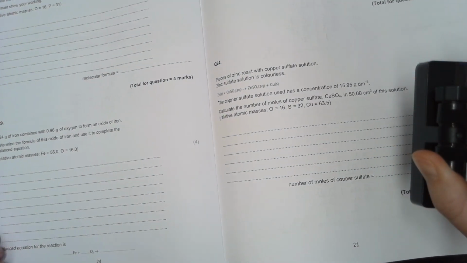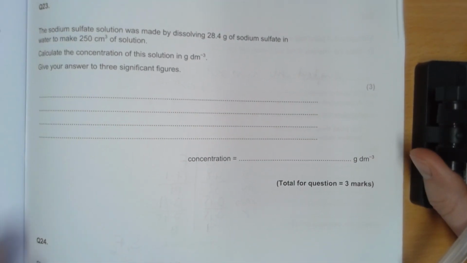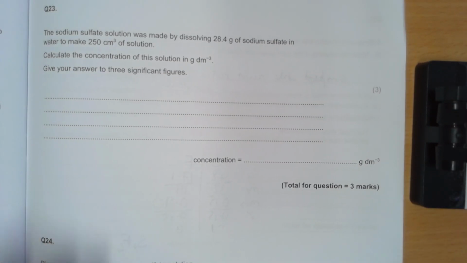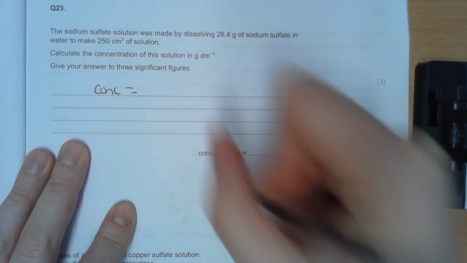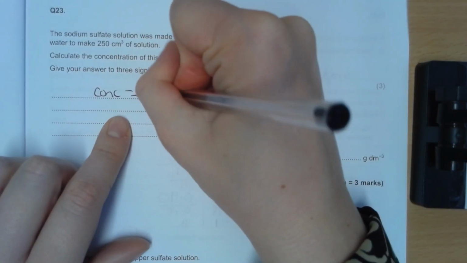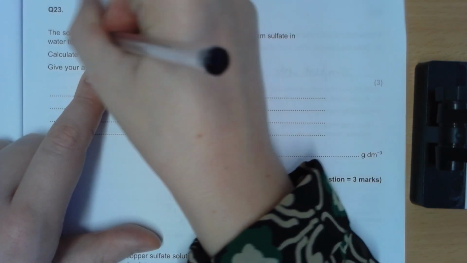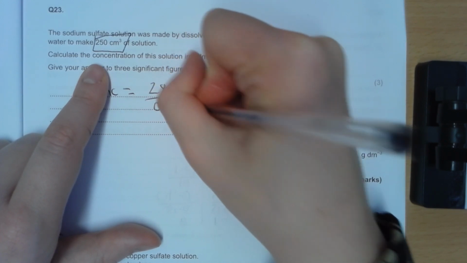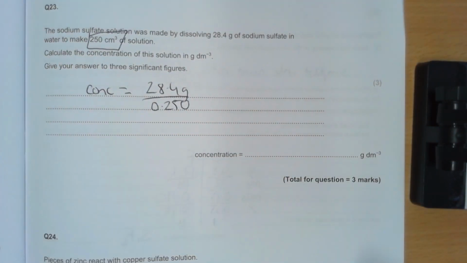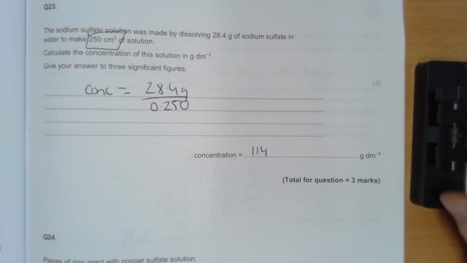I'm going to go back and do, oh, they're all over the place. Sorry, I've got another two concentration ones here, which I have skipped because the numbers were in the wrong order, so I'll go back and do these ones. Calculate the concentration of the solution in grams per decimeter cubed. Again, if it's concentration, it's whatever in grams, 28.4 grams, divided by whatever is in decimeters cubed. Again, you're given something in centimeters cubed instead, so 0.250. I divide it by 1,000 to put it into decimeters cubed, and once I do that, I get 114.